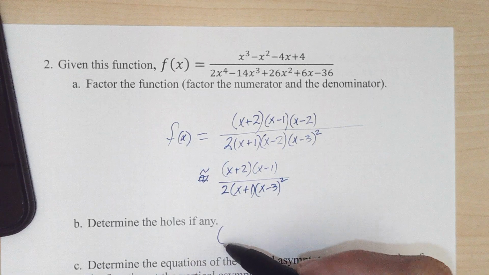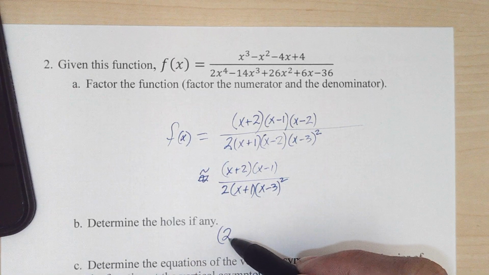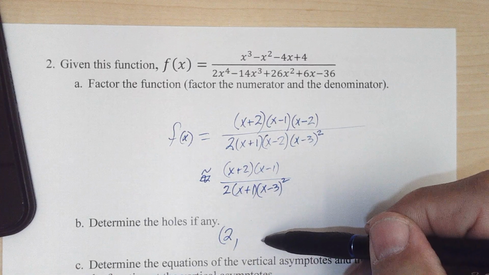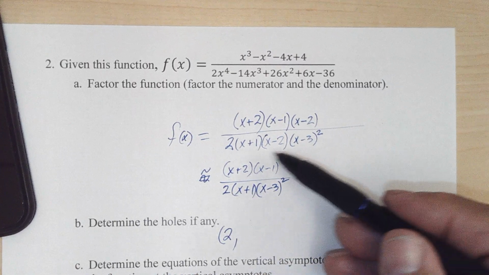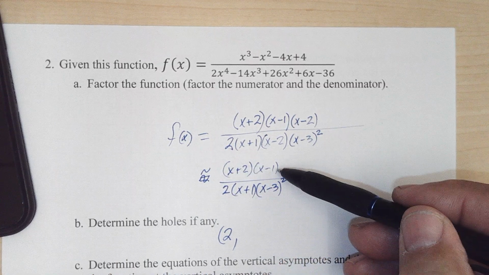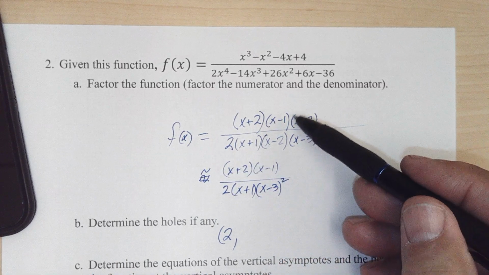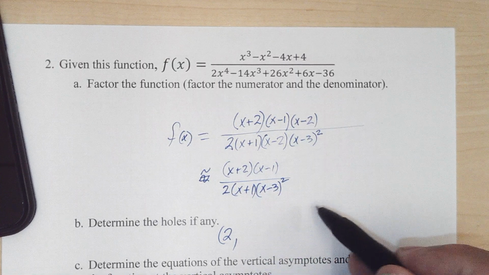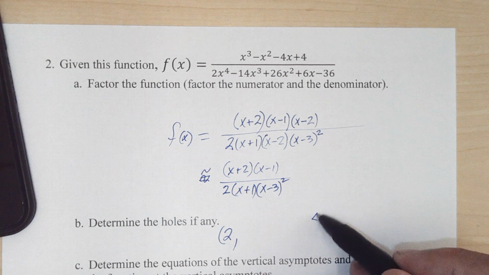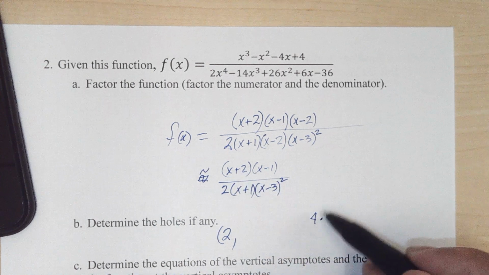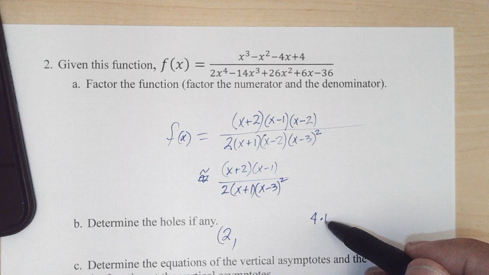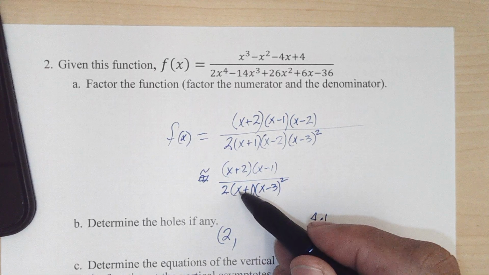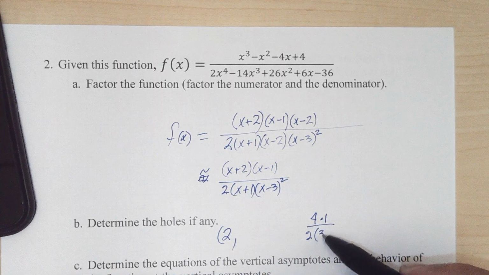So there's a hole at 2, and to figure out the y-coordinate at 2, you put 2 into the one that doesn't have the hole, and you'll figure out where the hole is on this one. So if I put 2 in here, I get 4. 2 plus 2 is 4. 2 minus 1 is 1. And we have a 2. And we have a 2 plus 1, which is 3.